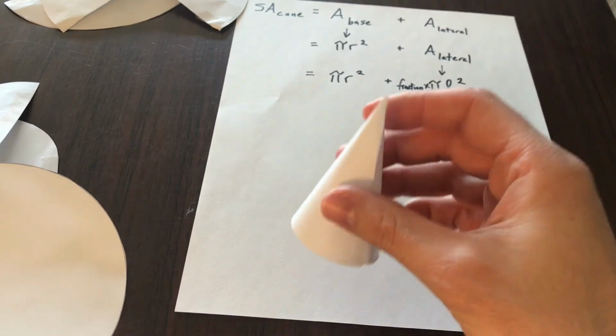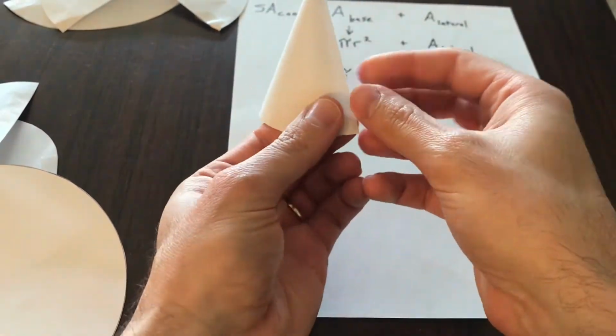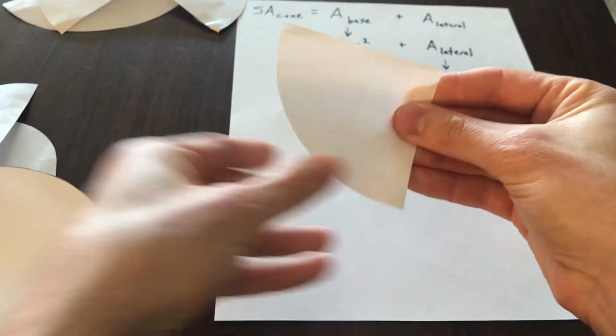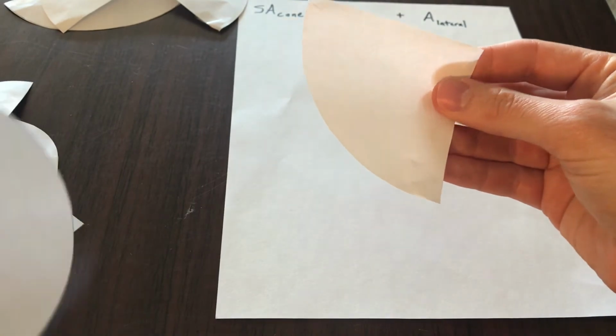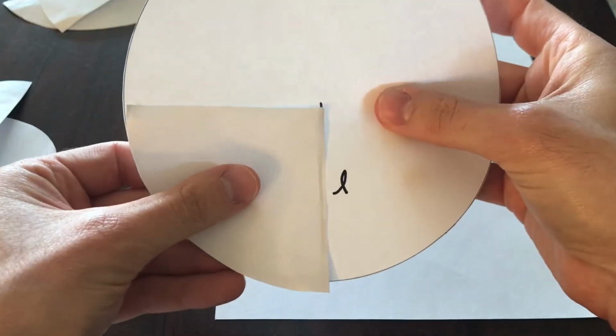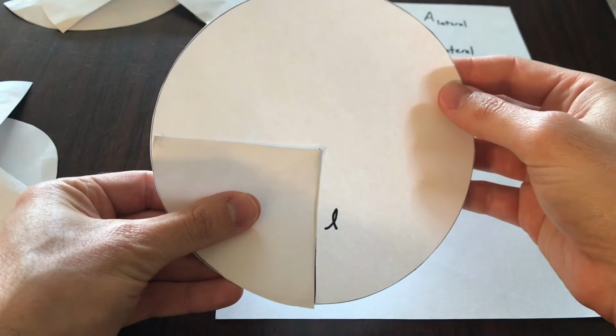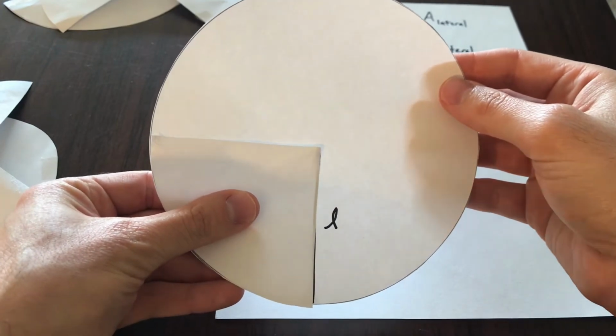If we unravel this cone, we can see that it is 1/4 of a complete circle.